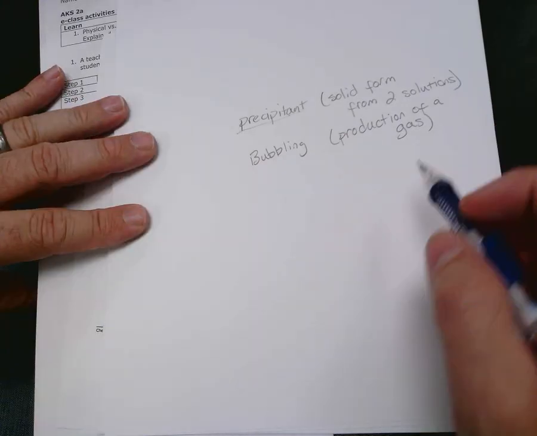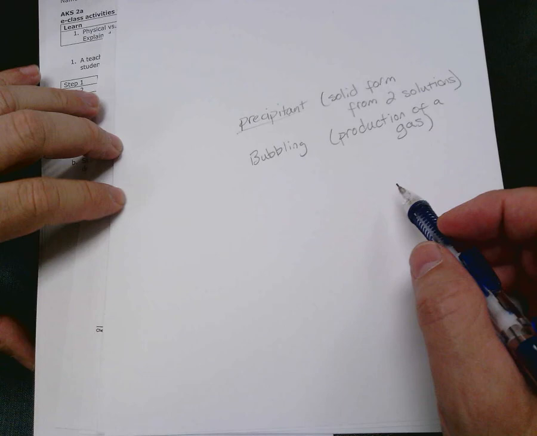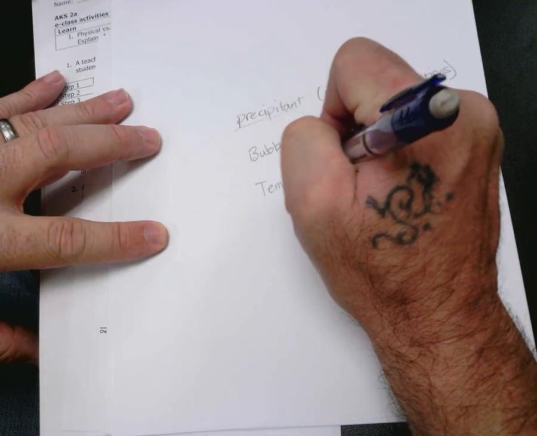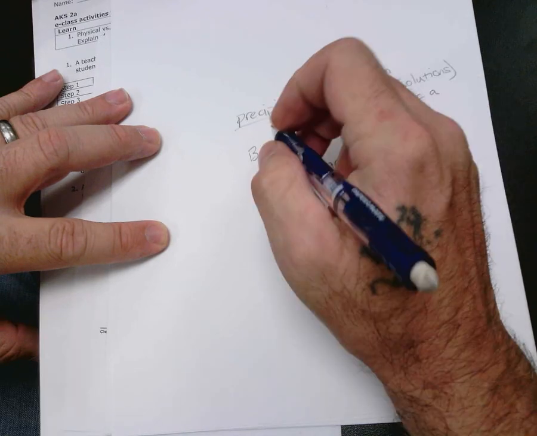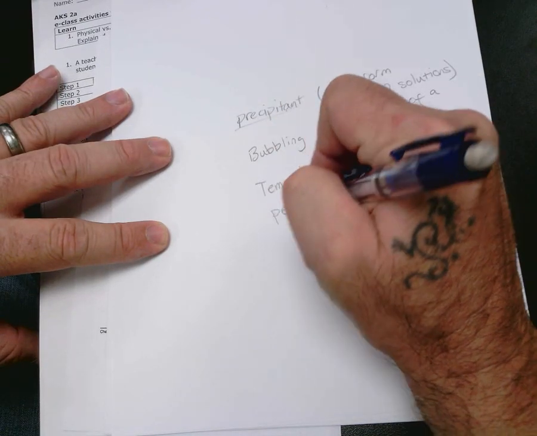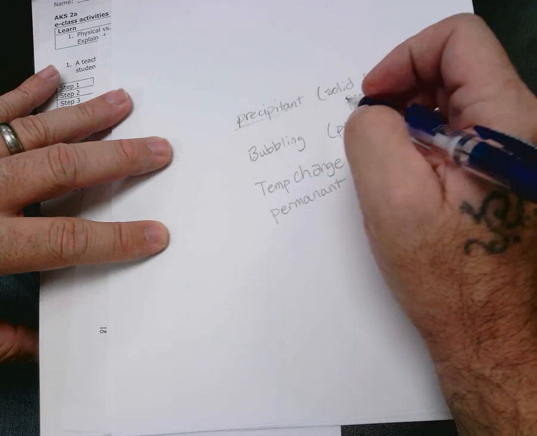And then we have a temp change. We have a permanent color change, like rust. Permanent. Did I spell permanent wrong? No, of course not. Color change.